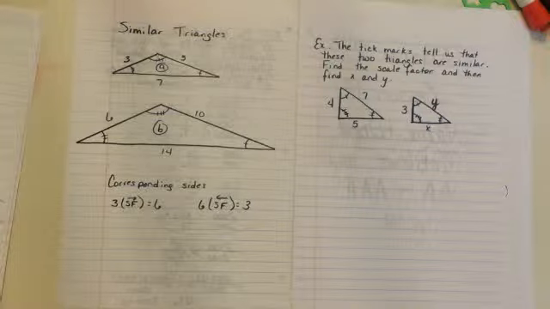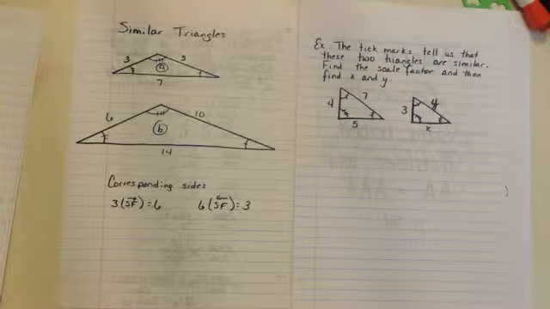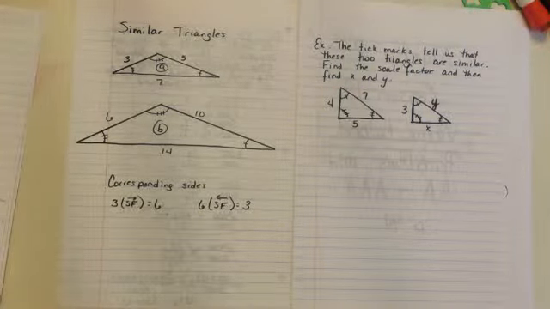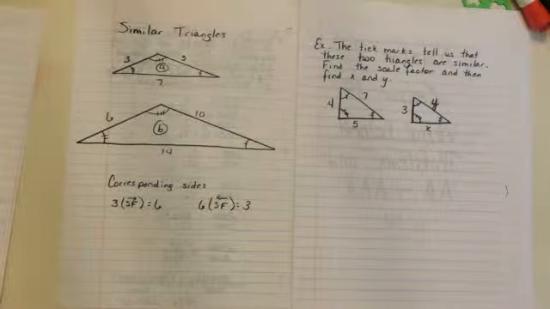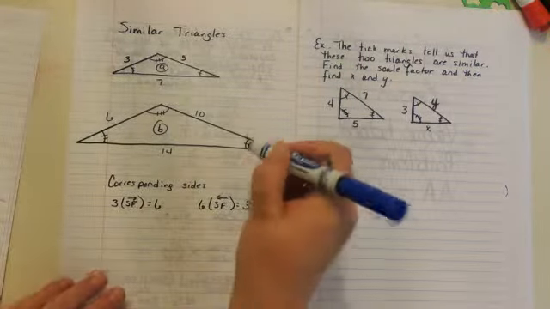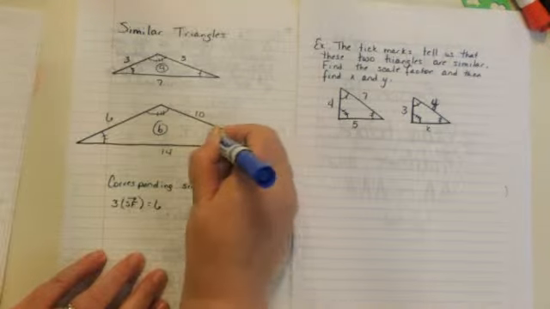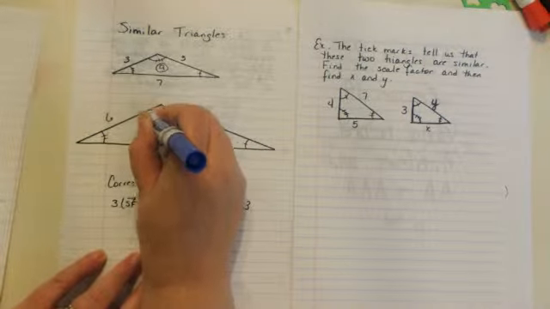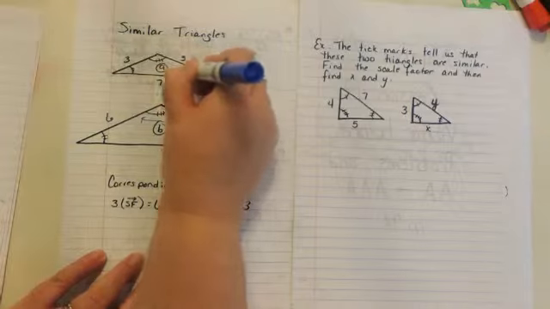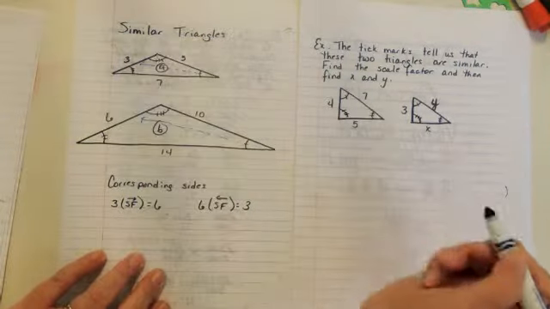Okay? Triangles A and B have equal angles, so they are similar triangles. The sides opposite equal angles are called corresponding sides. So for this angle, the corresponding side is 6. For this angle, the corresponding side is 3.